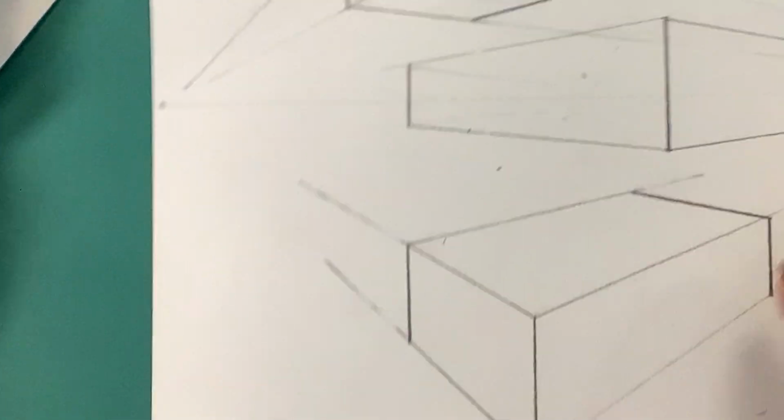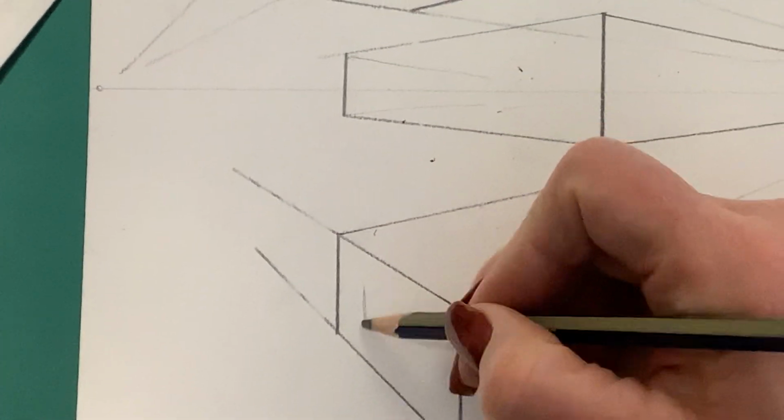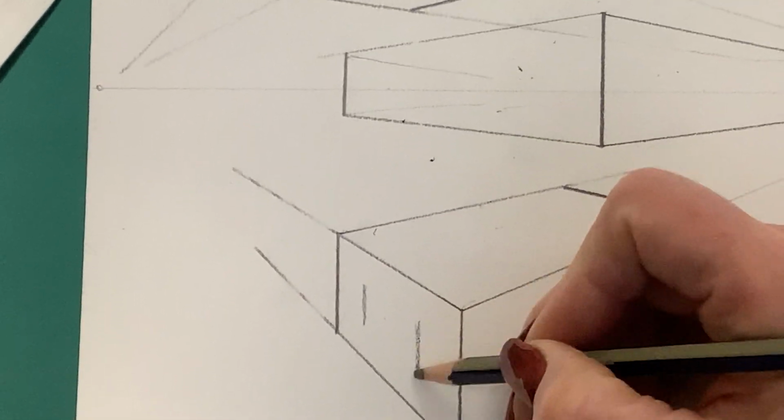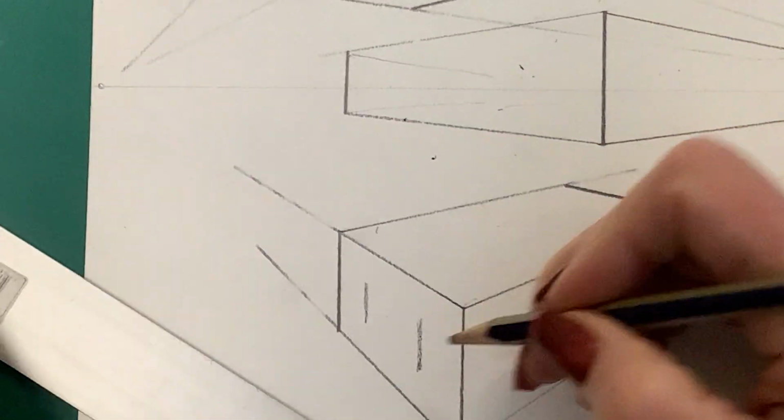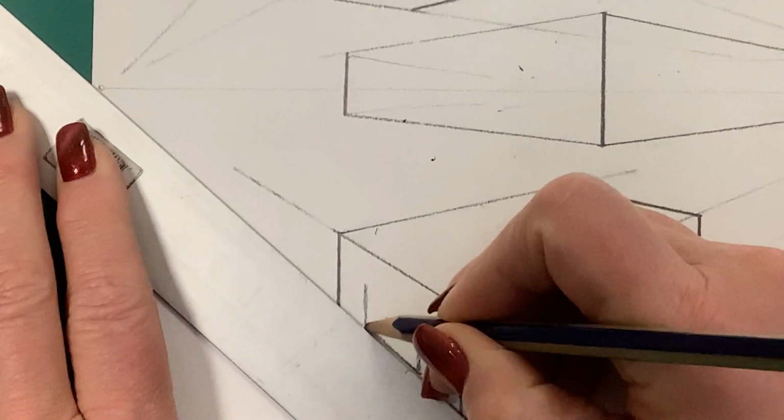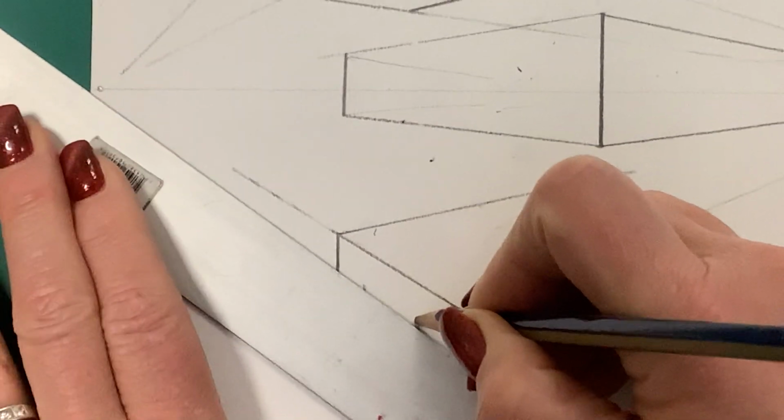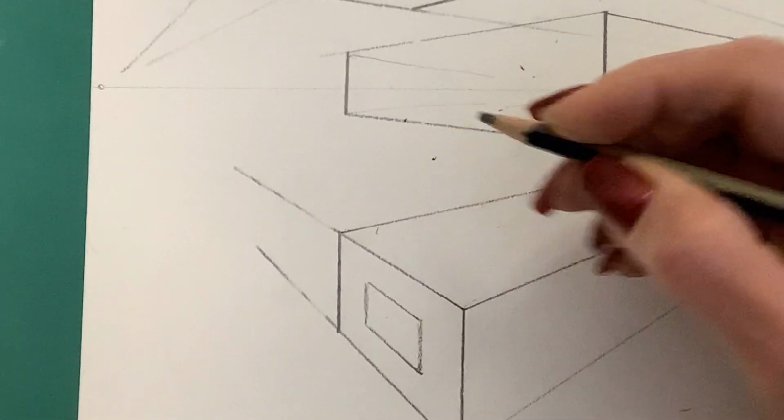So if I wanted to make a circular opening here, I would still have my verticals, like that, but I would have these lines going to the vanishing point. Okay?